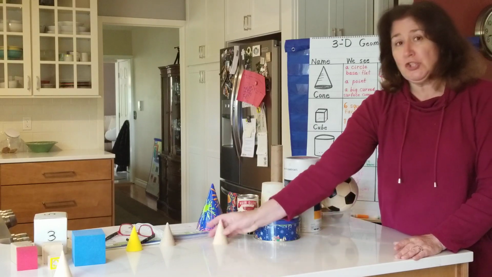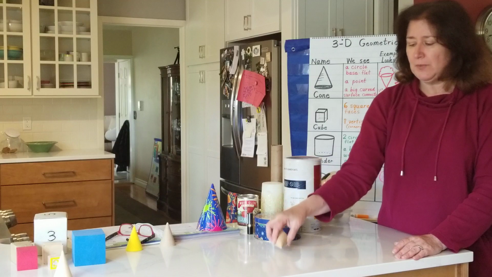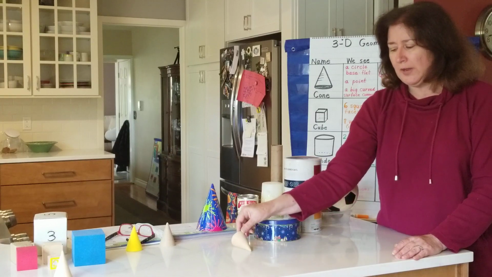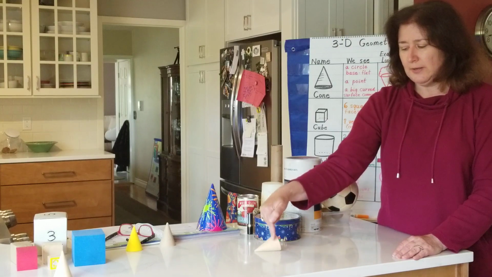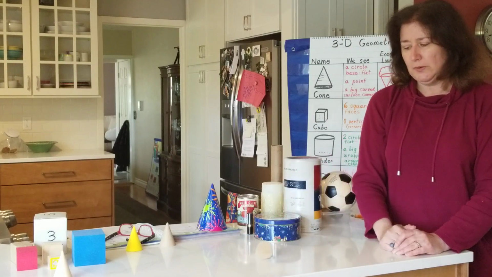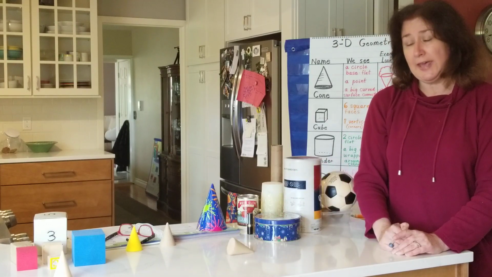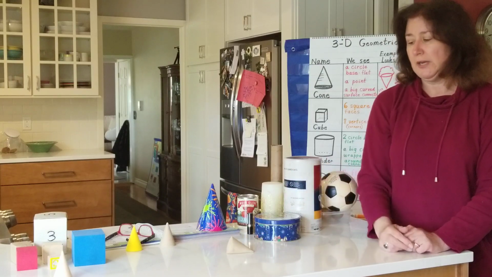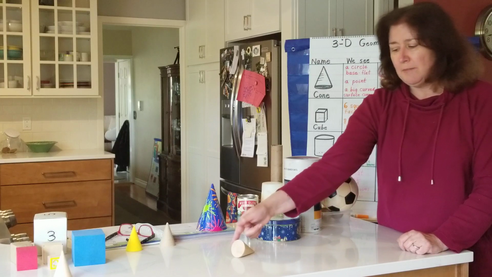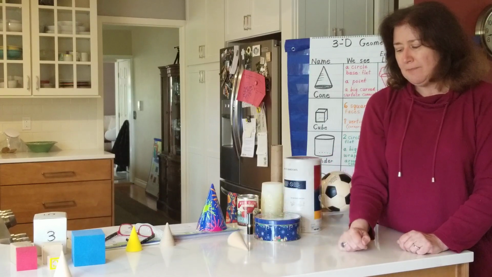Now watch this though. I have another cone, and I'm going to just gently give it a push. And what does it do? It moves again by itself. I don't have to keep pushing and pushing it. It moves by itself, but is it sliding this time? Or what is it doing?